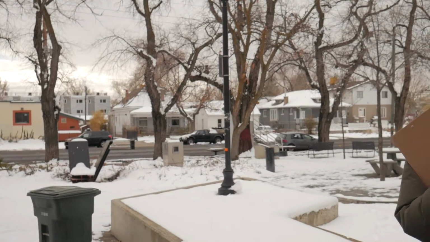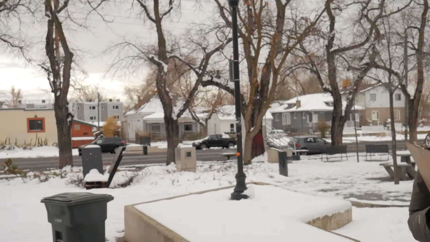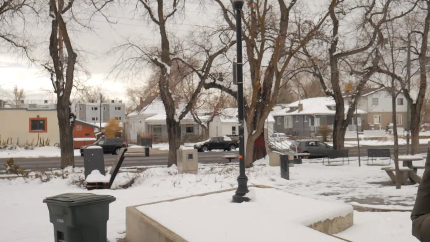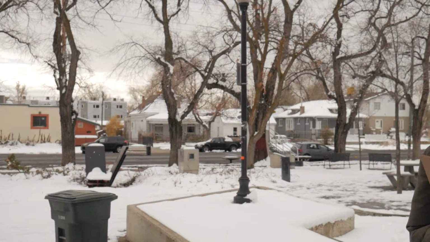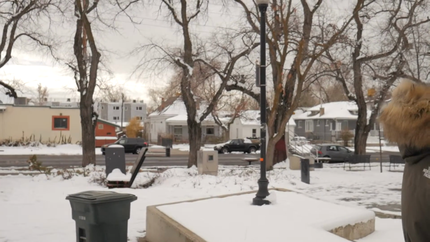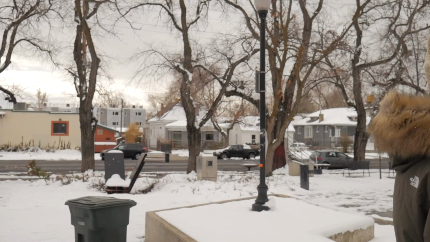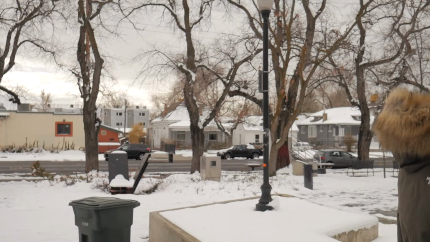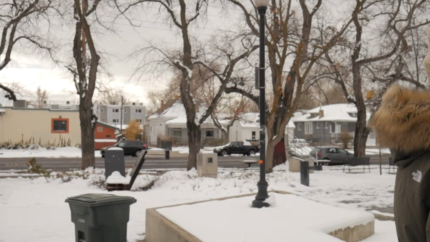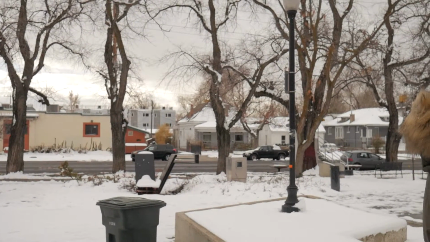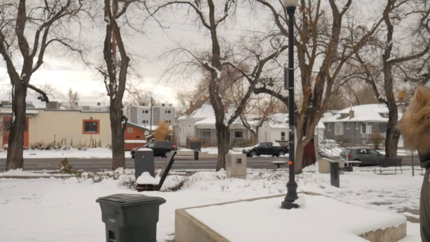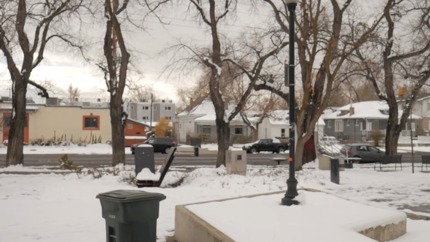Take note of the connectivity between the pathways. I know they're all snow covered right now, but there are actually continuous paths all the way through from one end to the other, connecting all the different corners and all the different activities. You're not going to find that currently, at least in Jordan Park, which leads to my next question. Where do we stand on that CIP from a couple of years ago?